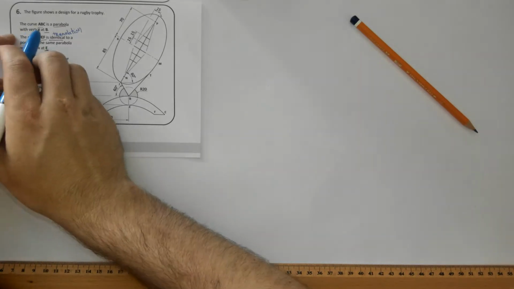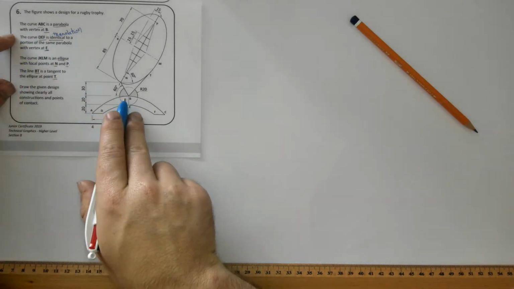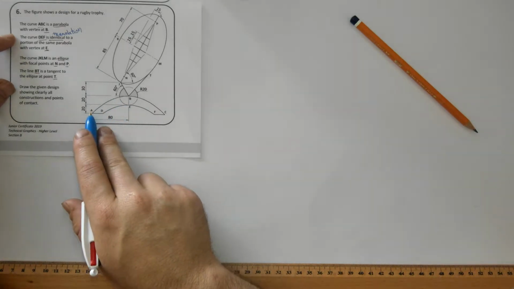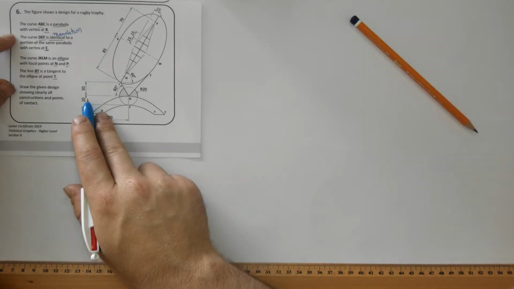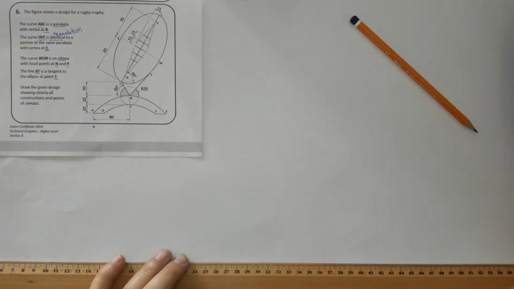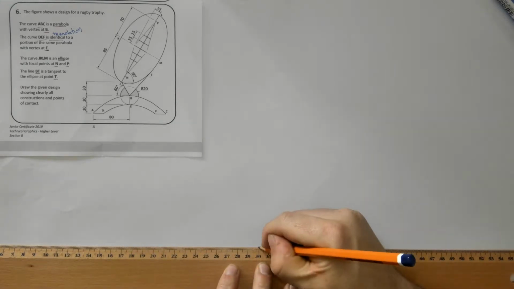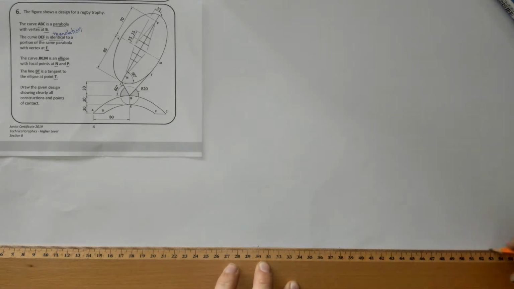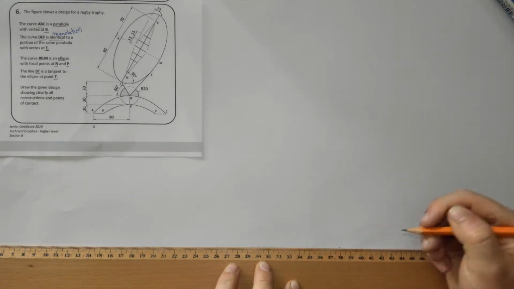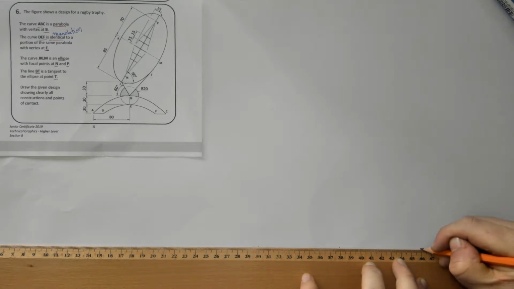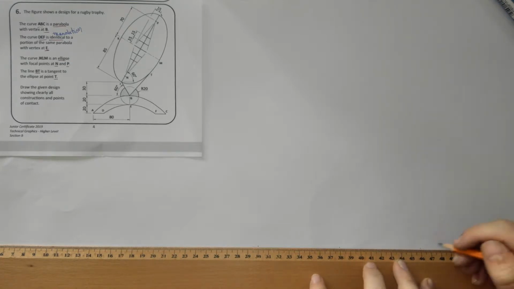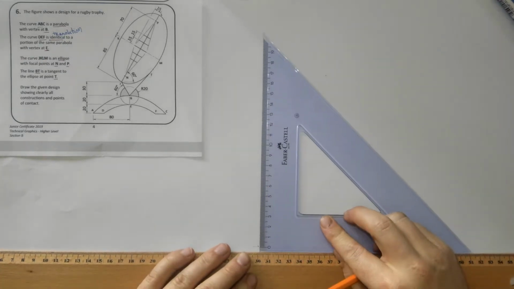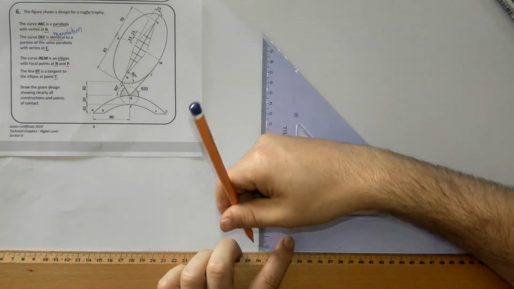Right, so I'm going to start here with the parabola ABC. So the width of half of the parabola is 80 and the distance from A to B is 40. So I'm going to use the rectangle method to construct this, right? So I'm going to mark 80 along the bottom for the half on the left hand side and a further 80 on the right hand side for the right hand side of the parabola. The altitude is 40, so I'm going to mark up 40.